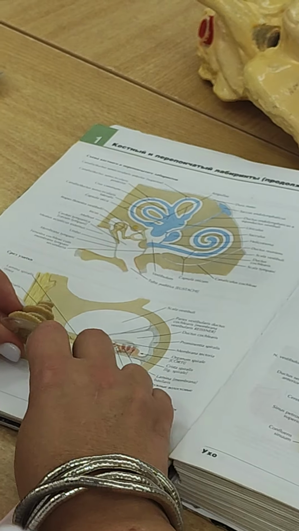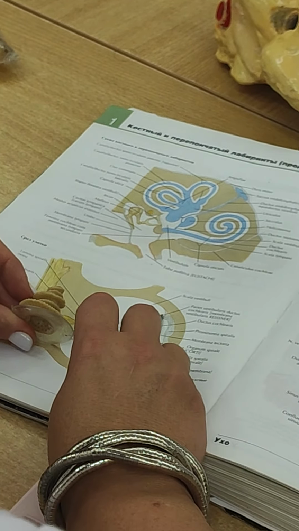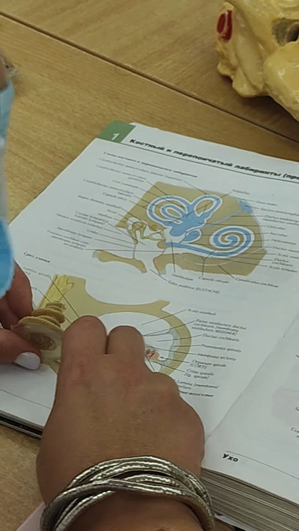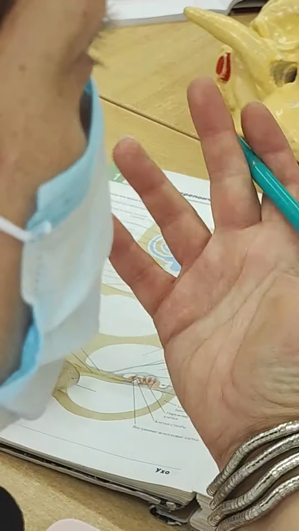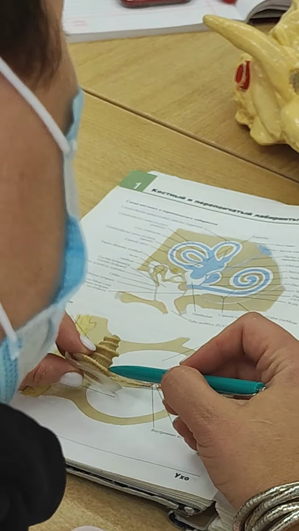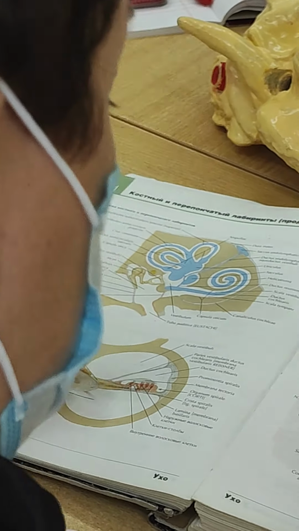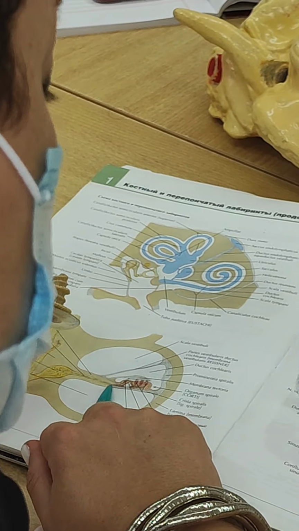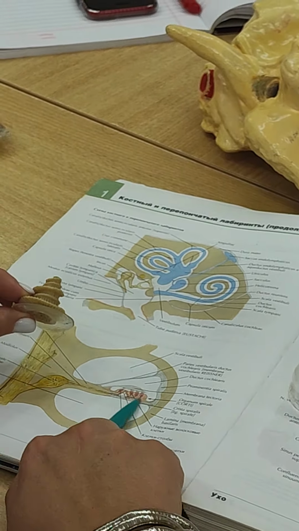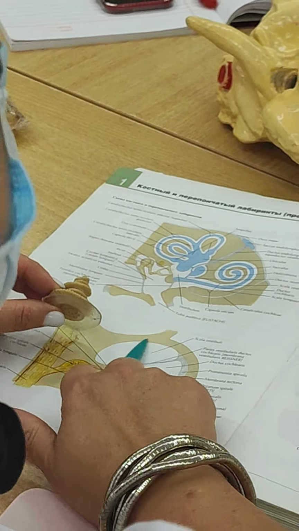Exactly here is located the organ of Corti, and exactly here is located a triangular-shaped duct, which is called the cochlear duct. That is the membranous part of the ear. So that plate and ligament divide the space in the cochlea into two scalae, the tympanic scala and the vestibular scala.